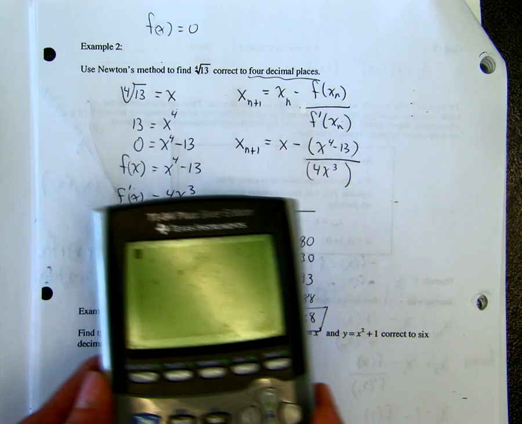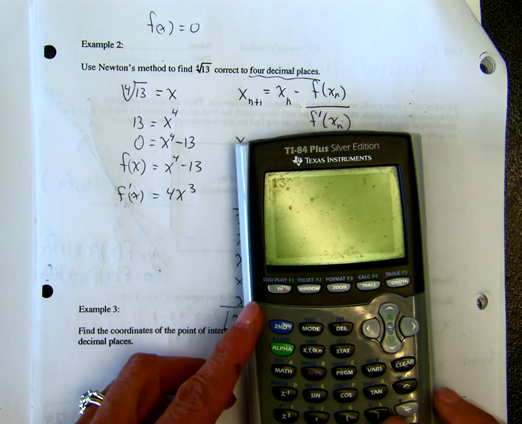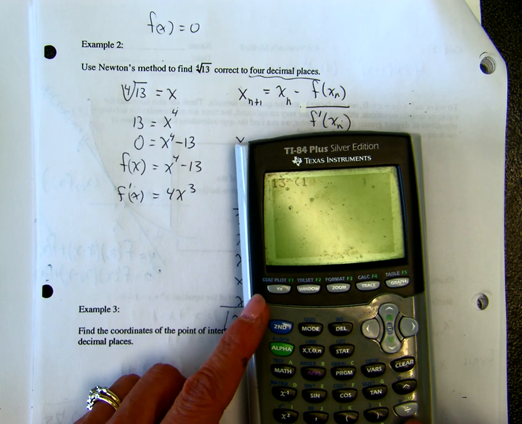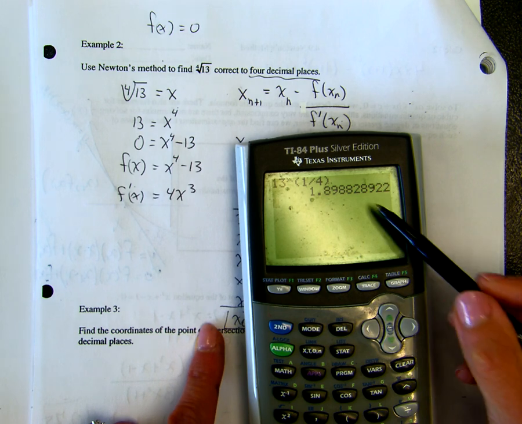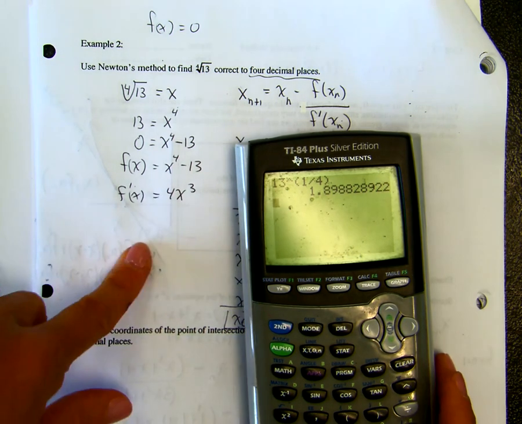Okay, this seems like sort of a silly thing to do because we could also just say, what is the fourth root of 13? 1.898828922. But you understand that your calculator is actually running some kind of an approximation in the background. And I don't know enough about calculators to know if it's Newton's method, but it very well may be.